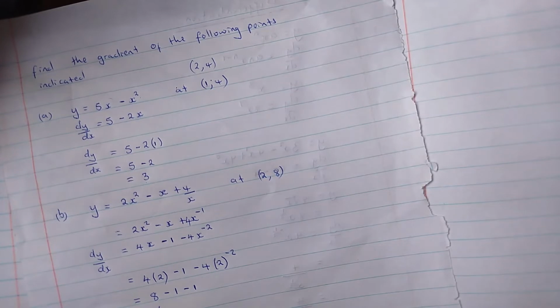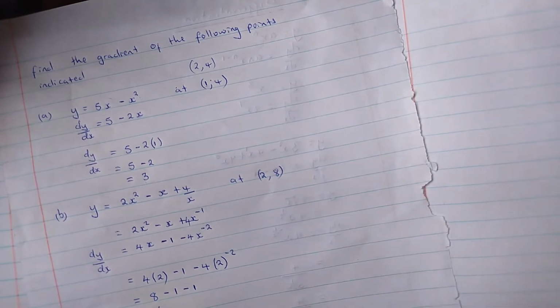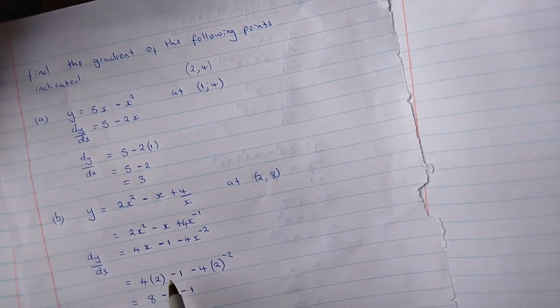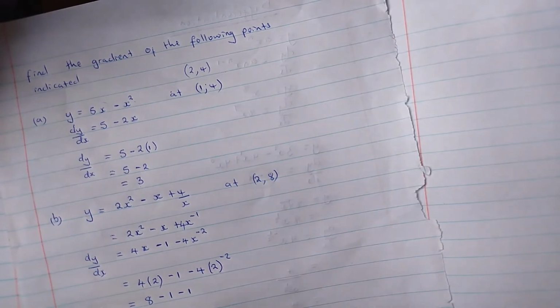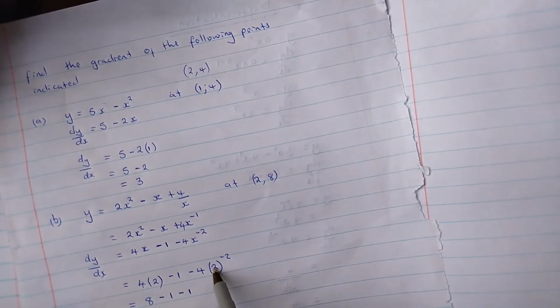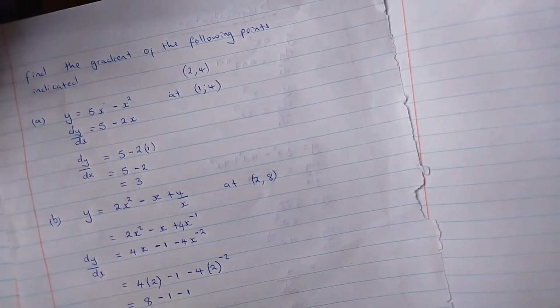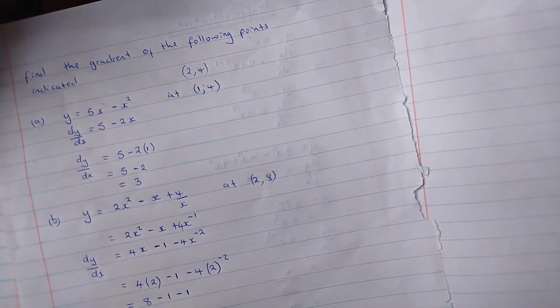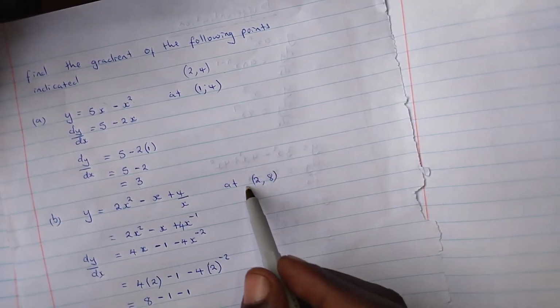So we want to find the gradient at this particular point when x is equal to 2. So when x is equal to 2, we substitute 2 here. So 4 times 2 minus 1 minus 4(2)^(-2), right? 4 times 2 is 8 minus 1. Then here is 1 over 2 to the power 2 if you apply the laws of indices. So minus 4 times 1 over 2 squared is minus 4 over 4, which is minus 1. So 8 minus 1, we get 6. So this is the gradient of this curve at this particular point.